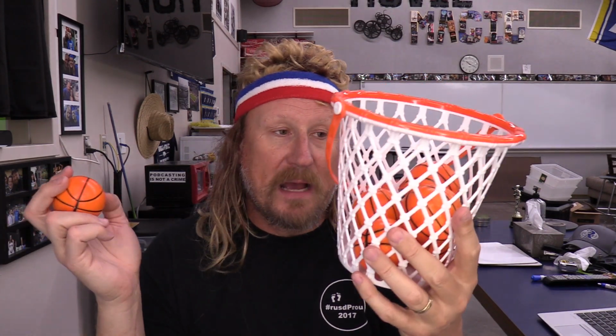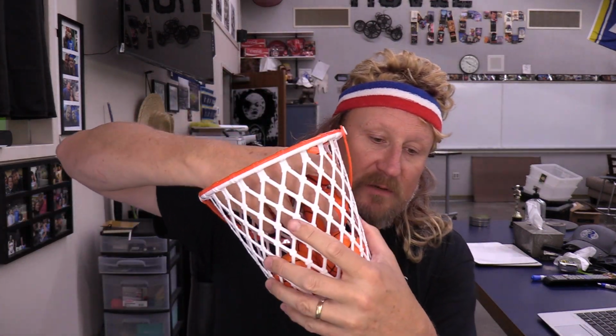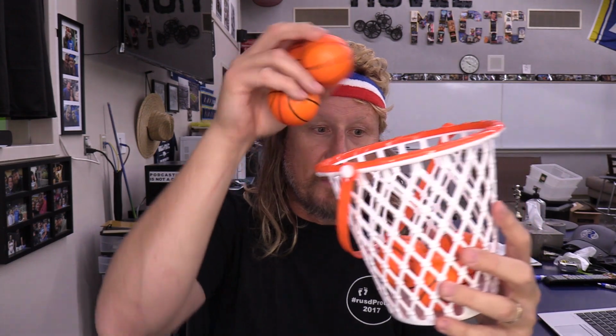The one that I have found tremendously fun is simply this guy. It's a trash can, just a little trash can in the shape of a basket. And then I did a side purchase of these little mini basketball stress balls. I got a package of like 20 or 30 of them. Kind of neat. So this is nice and super portable. I can put it anywhere. The problem, though, is if I put it on a table, it could get knocked over. So I would like to tape it down.